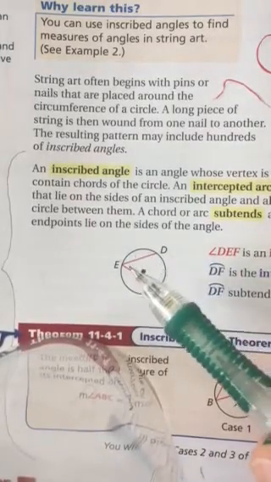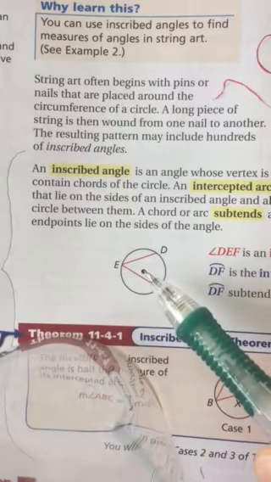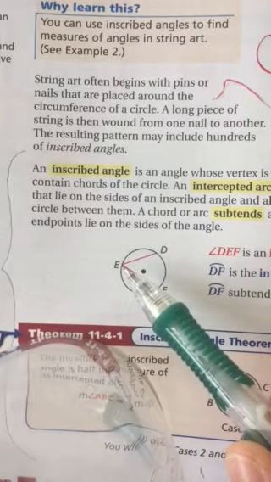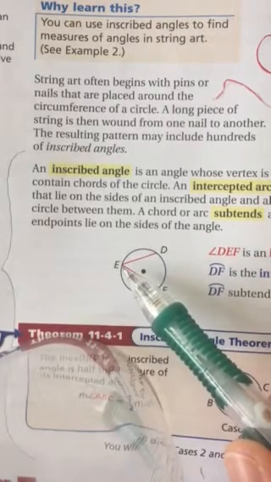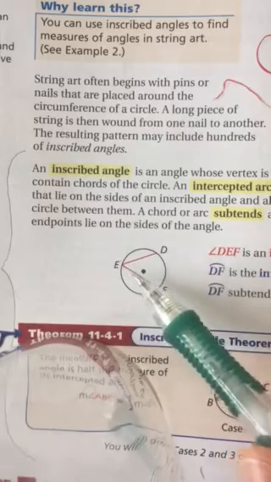An inscribed angle is an angle whose vertex is on the circle. Remember, the central angles were the vertex was on the center of the circle. So this is on the circle, the vertex is, and the sides of the angle are chords of the circle.